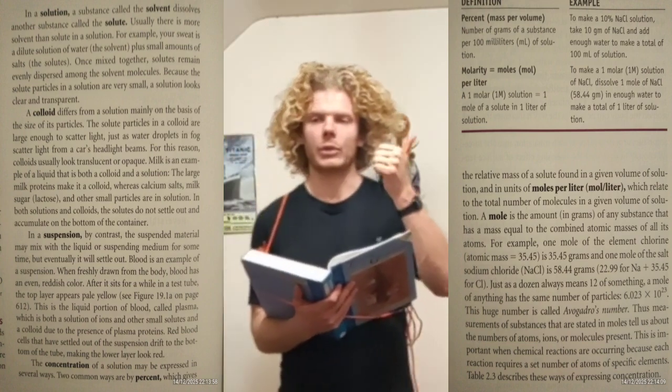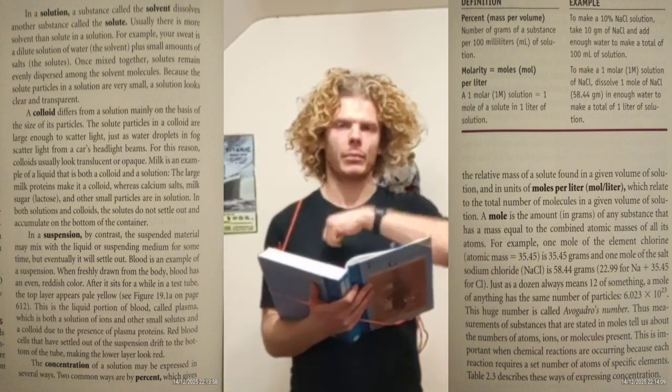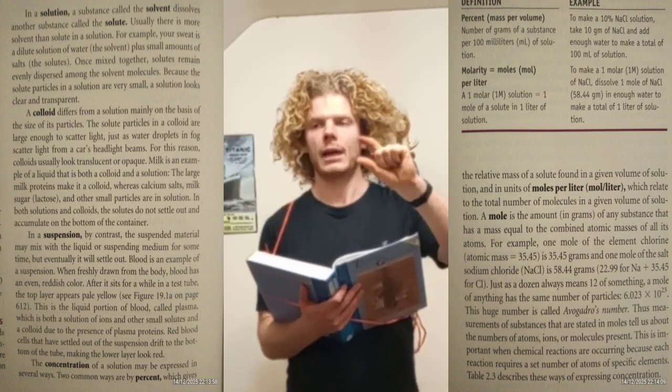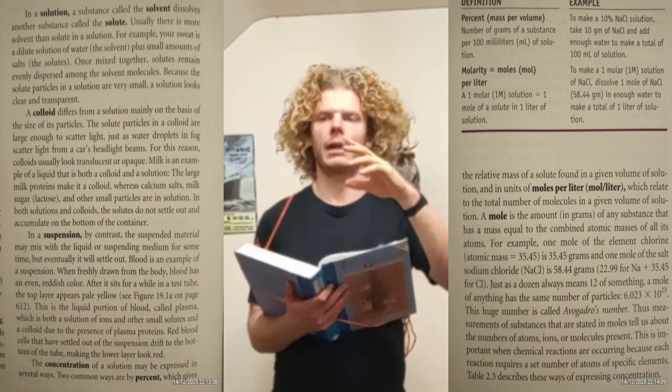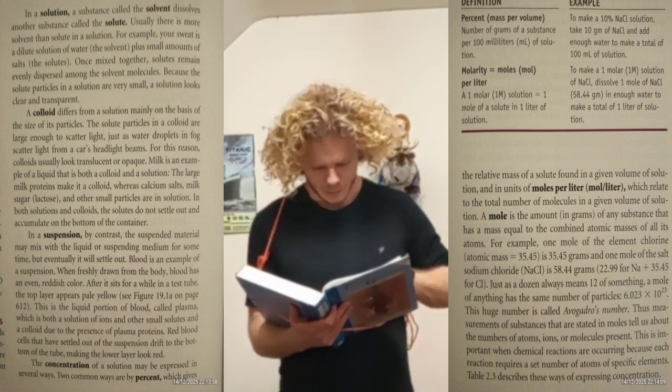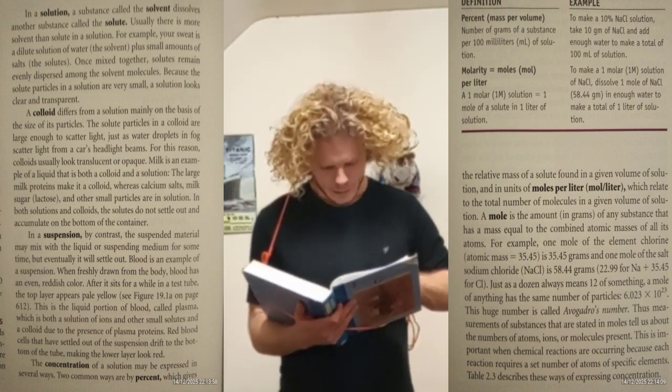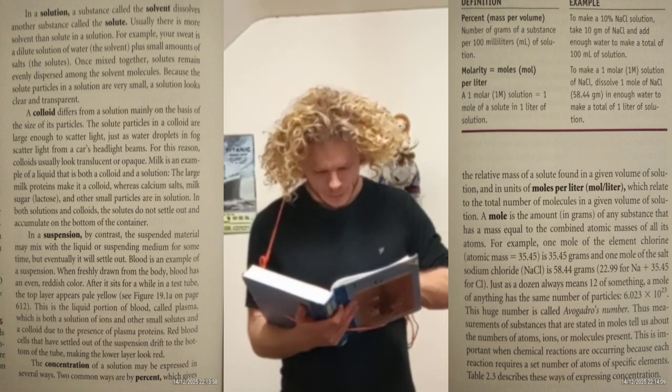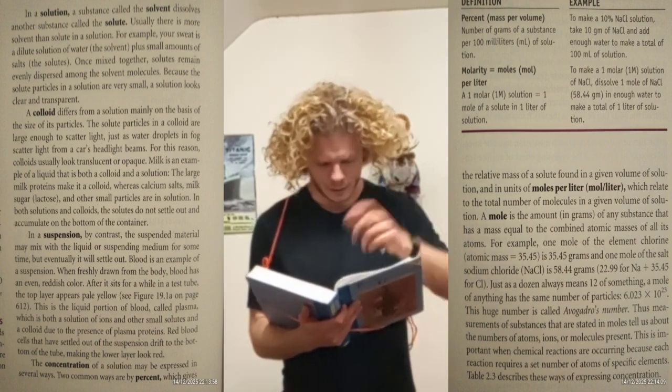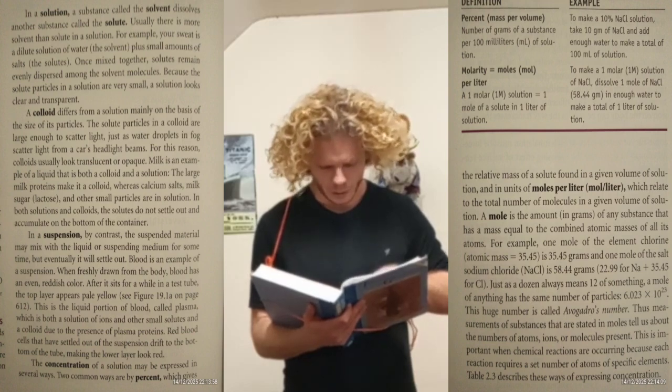So blood is a solution because there are some things in the plasma which have completely dissolved. It is a colloid because the plasma proteins are there in the plasma at the top, and they are scattering light. The solute particles in a colloid are large enough to scatter light, just as water droplets in fog.